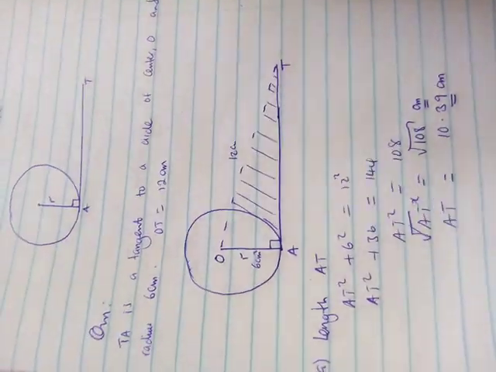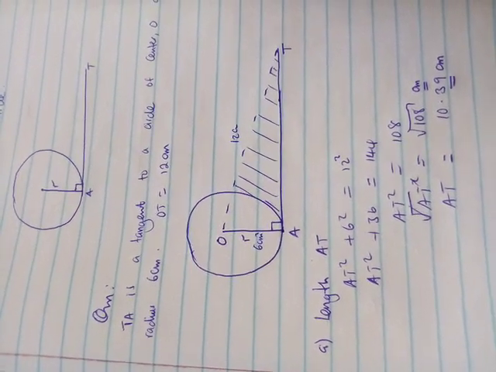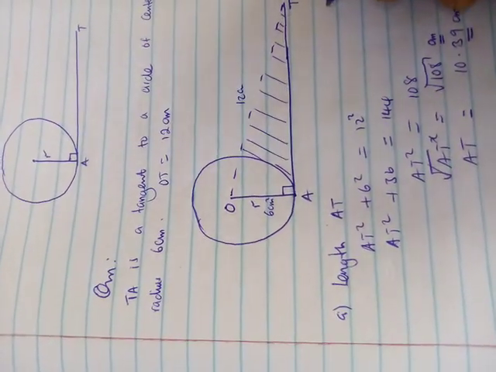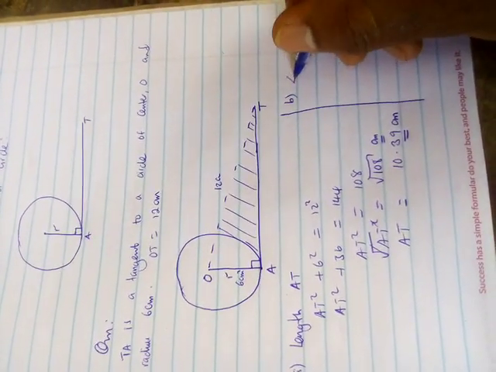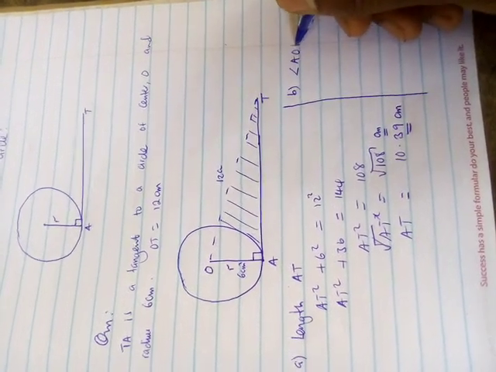Part B is the angle AOT. Allow me to bisect here such that you see what I'm talking about. So part B is the angle AOT.